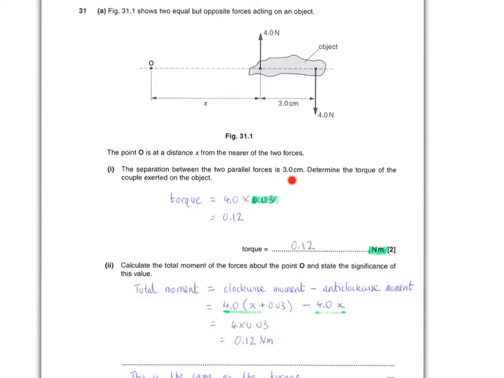Notice we were given 3 centimetres, but because the answer space has got the unit Newton meters marked, I have converted this to 0.03 metres. So just multiplying gives us an answer of 0.12 Newton meters.